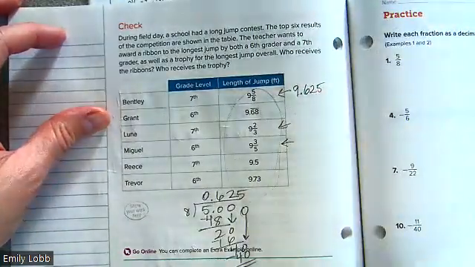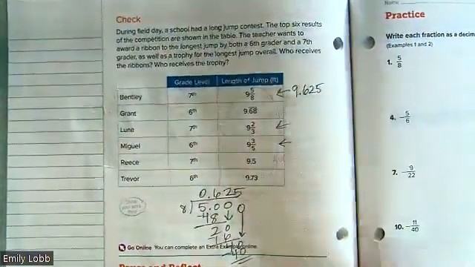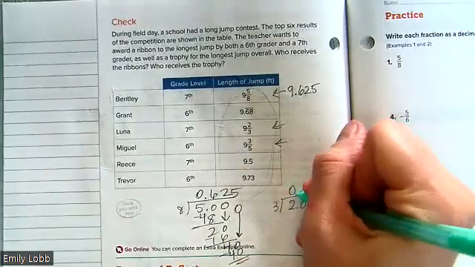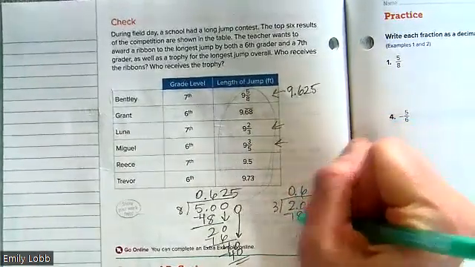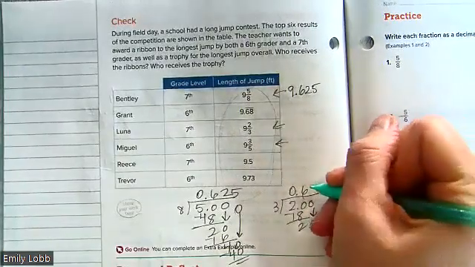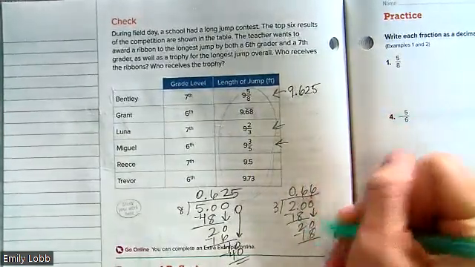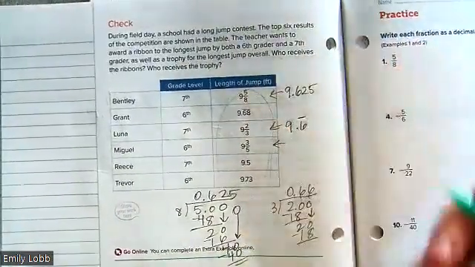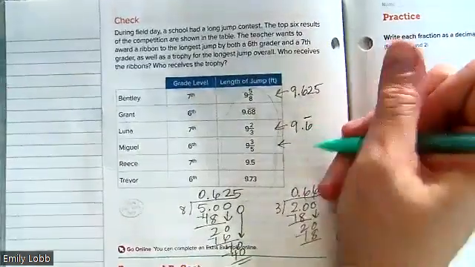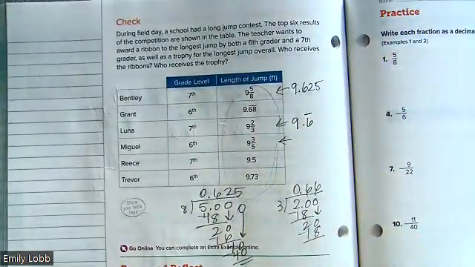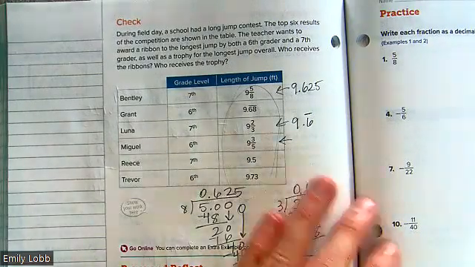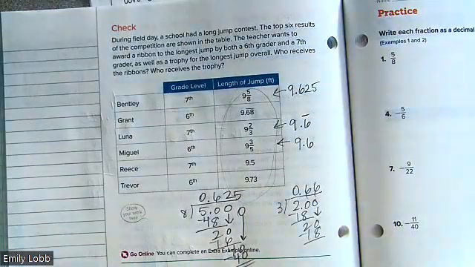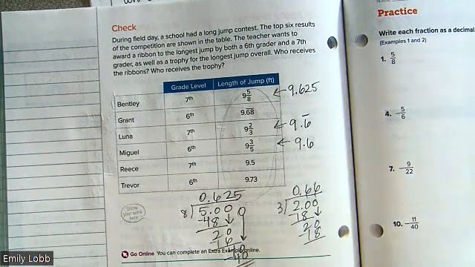9.625. 2/3. That's one you should know. 3 into 2. 3 goes into 2 no times. 6 times is 18. So what's repeating here? So this is 9.6 repeating. So 6, 6, 6, 6. And this is 3/5. Well, I would change it into tenths. So 6/10 I would just write as 9.6. Because I know how to do that, right? And you should too.